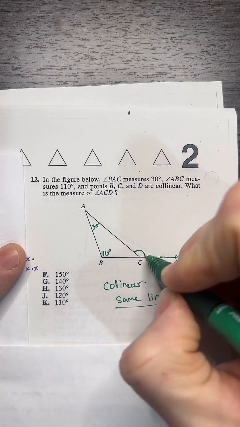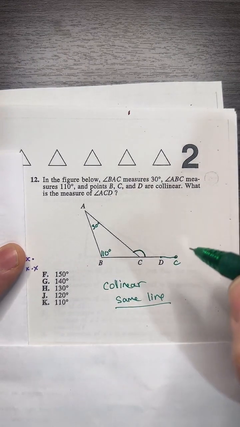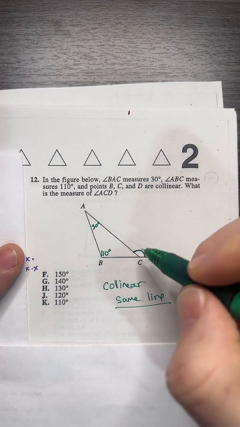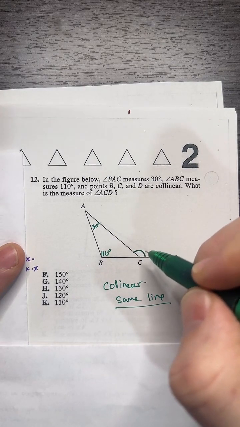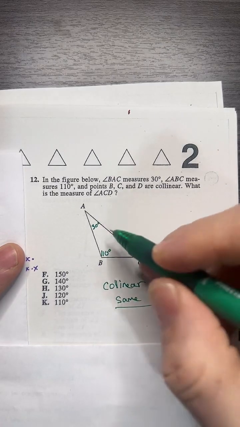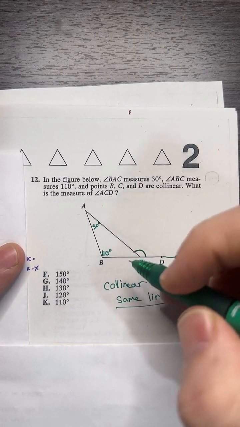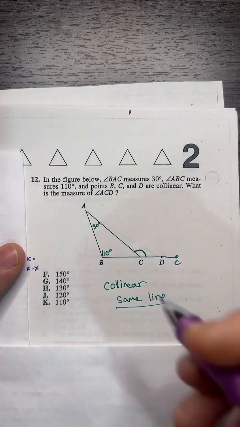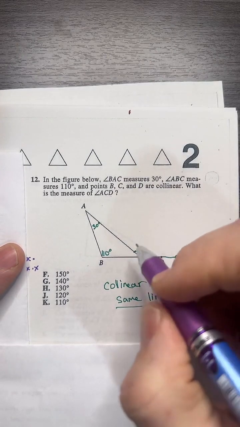ACDC. So what is the measure of this one? There is a theorem, I can't remember what it's called. The outer angle is equal to the sum of the interior non-supplementary angles. Okay, somebody just wanted to make some money in the 1400s probably and wanted to create some sort of formula.